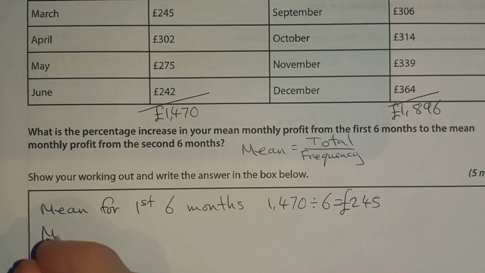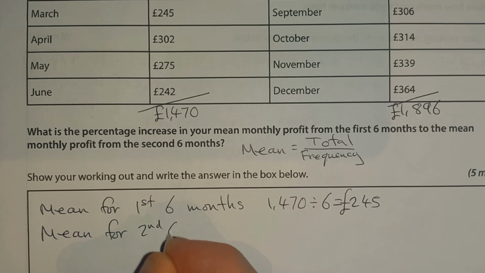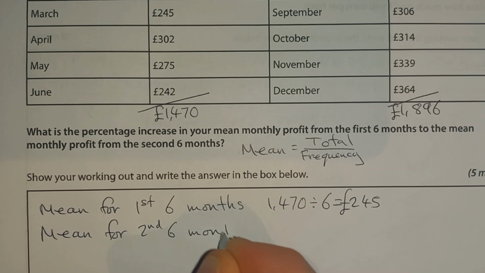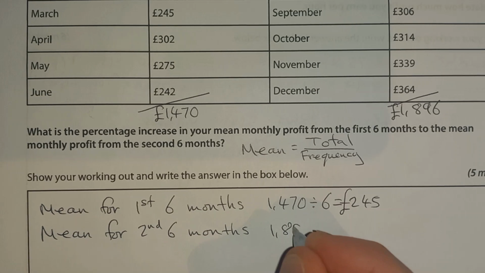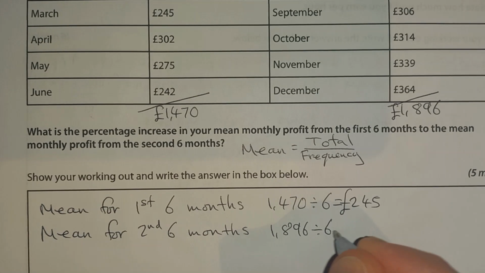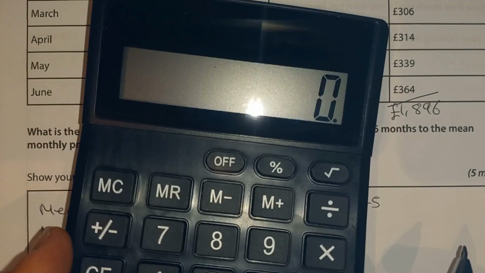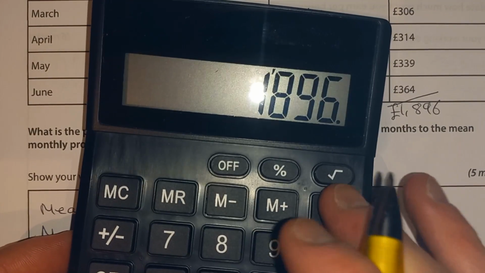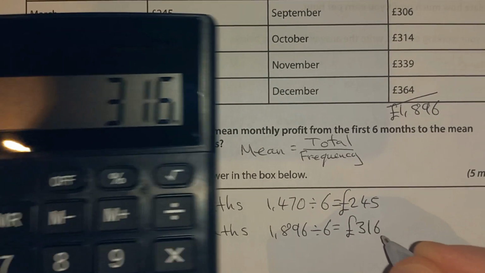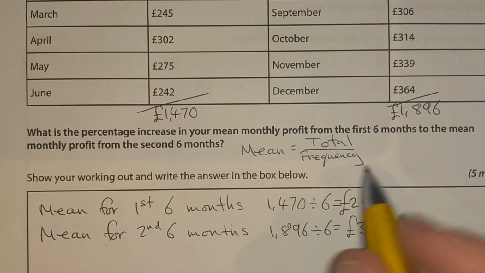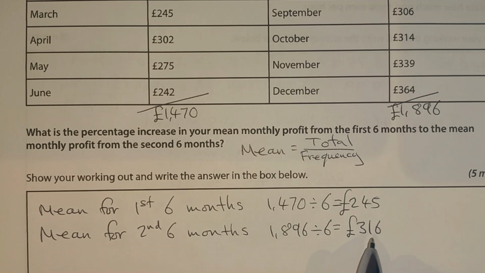Then we want the mean for the second 6 months, and that's going to be 1,896 divided by 6. And we've got £316. Now, we want the percentage increase in your monthly profit.